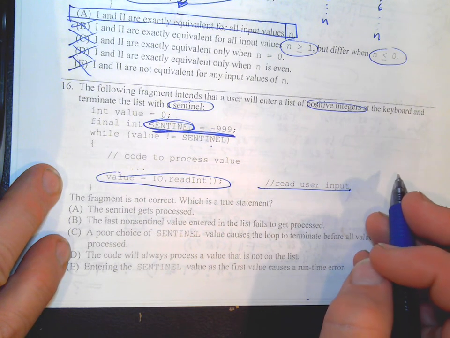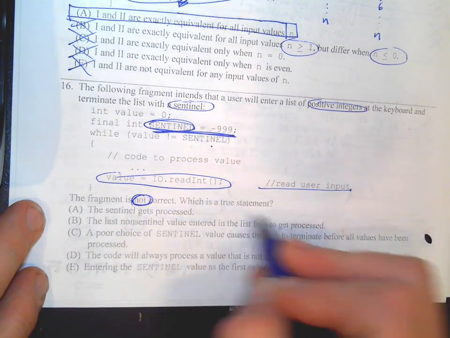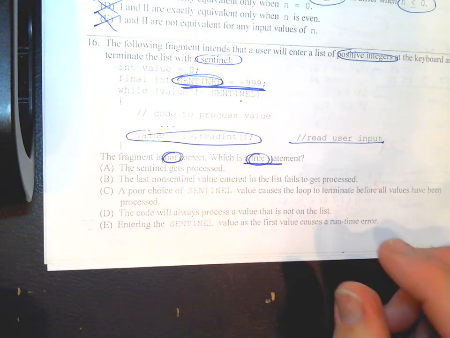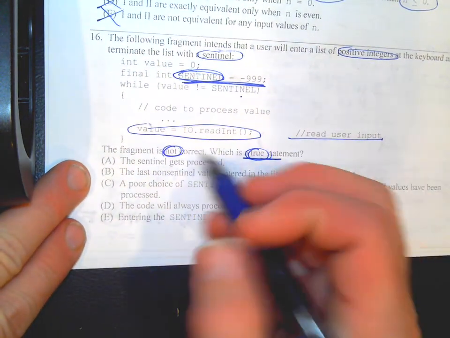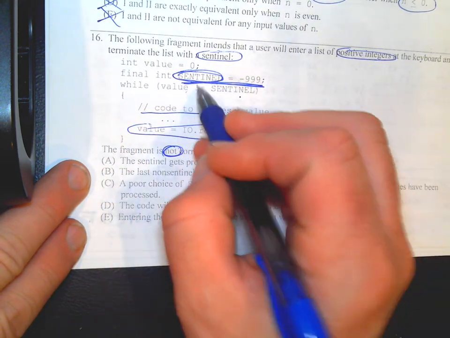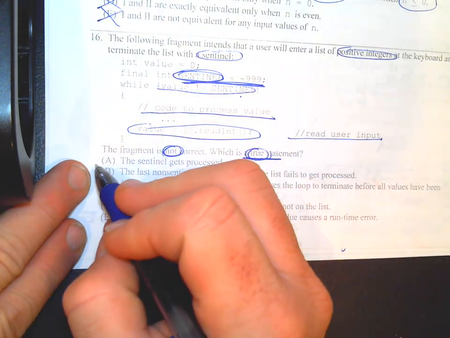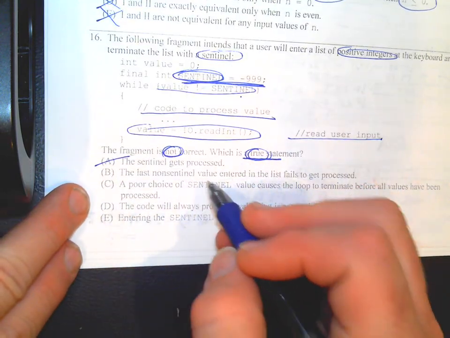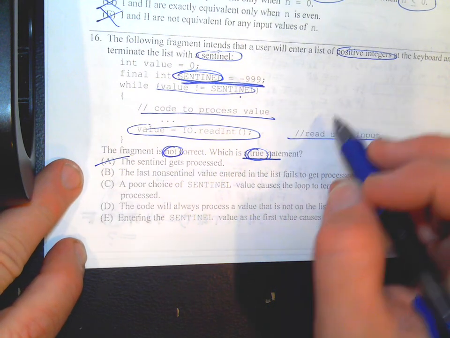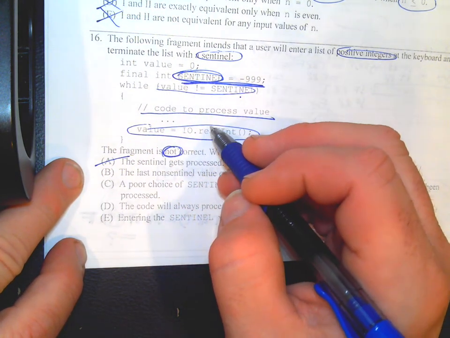It says the fragment is not correct, which is a true statement. So essentially, we're trying to figure out what's wrong with it. Can we figure out why it's not correct? This says the Sentinel gets processed. Well, it's only going to process it if it's not the Sentinel. So I don't think the Sentinel is going to get processed. The last non-Sentinel value entered in the list fails to get processed. Well, we're not reading value in until after we process the code.